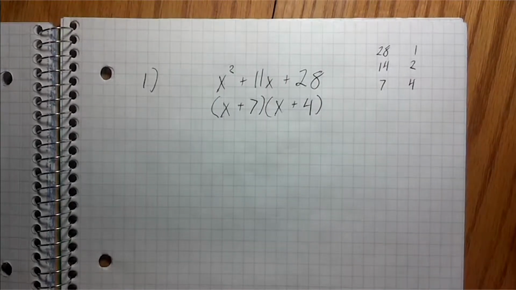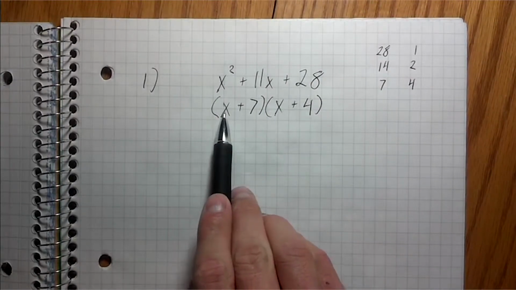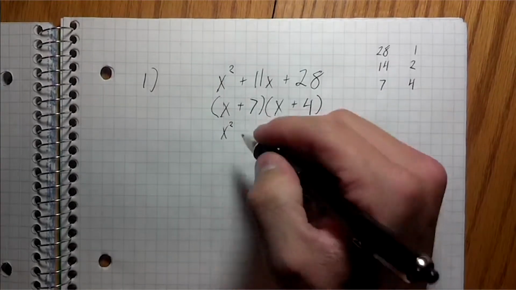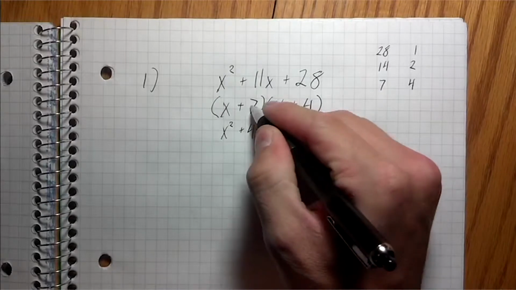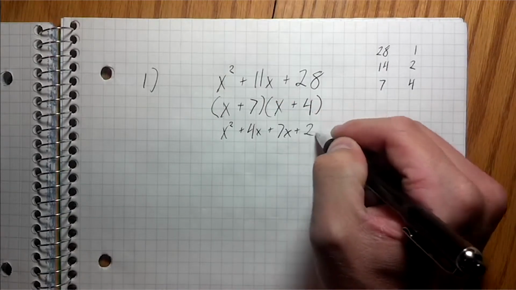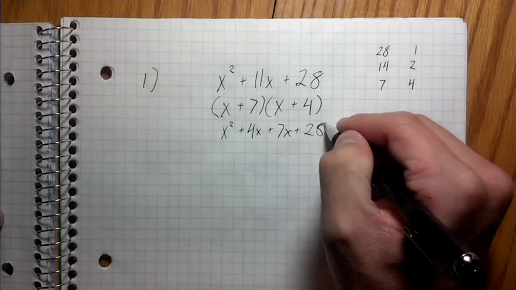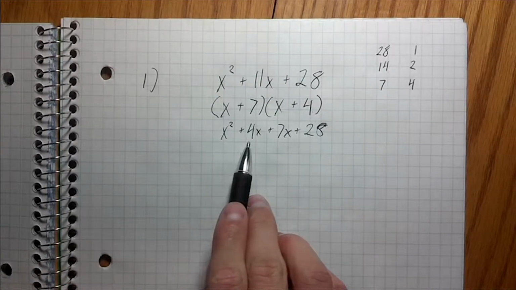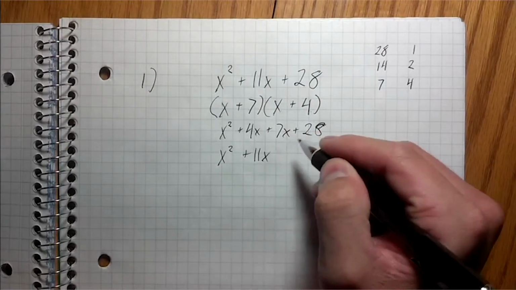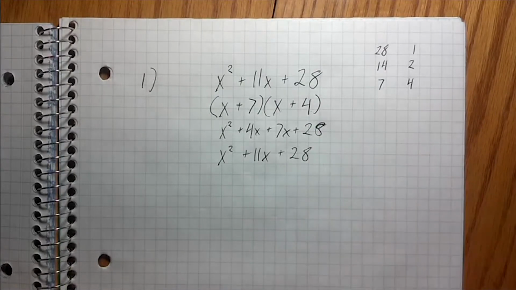And I can check myself, by the way, by just doing FOIL. So if I go x times x, I get an x squared. If I go x times 4, I get a 4x. 7 times x is a 7x. 7 times 4 is 28. And then if I simplify by combining like terms, I get x squared plus 11x plus 28. Oh, look at this, no surprise.